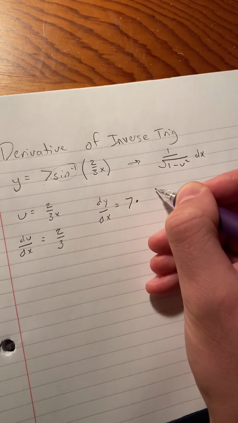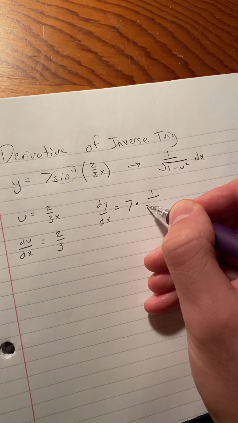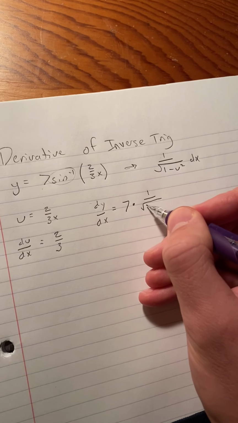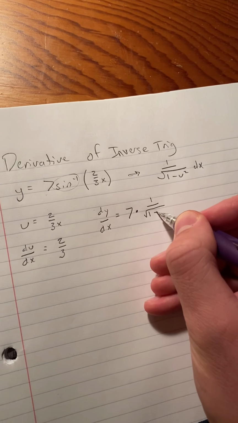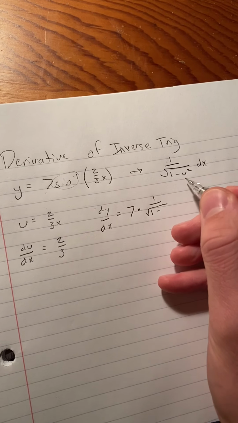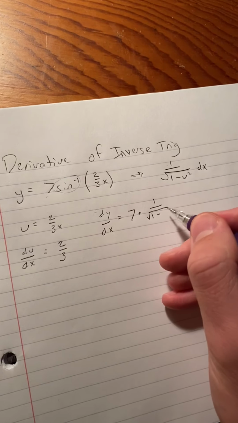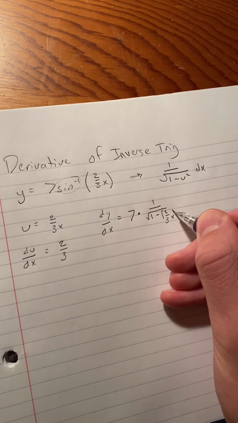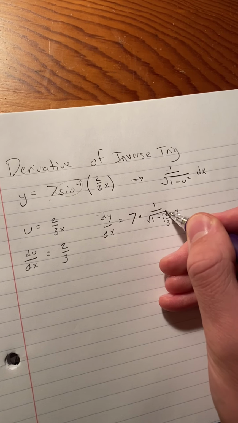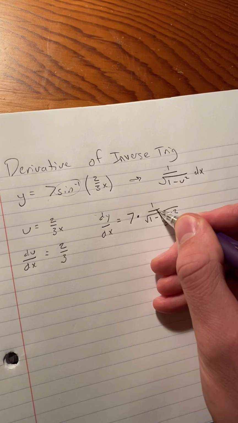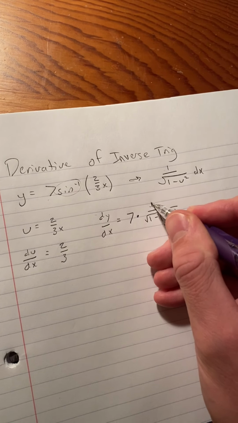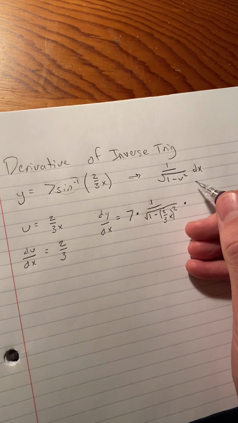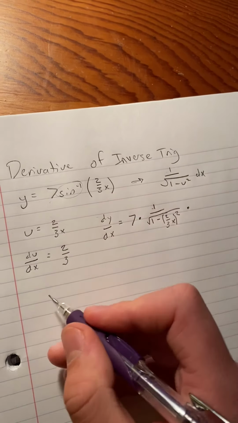7 times 1 over the square root, we're getting that from this, 1 minus u squared. So it'll be parentheses 2 over 3x squared. Then you have to multiply it by du over dx, which is 2 over 3.